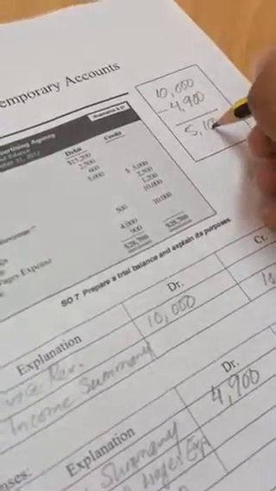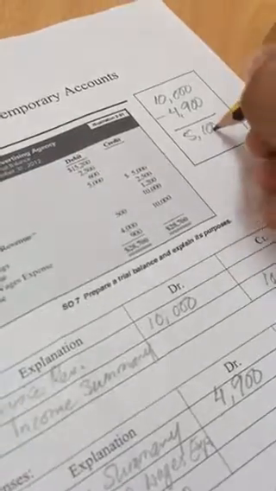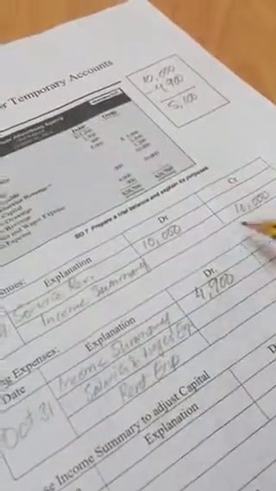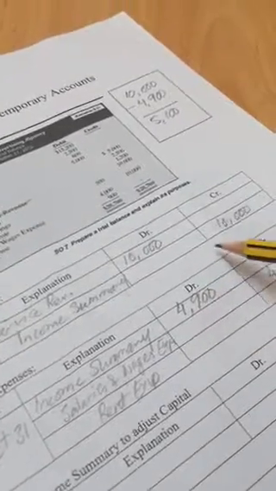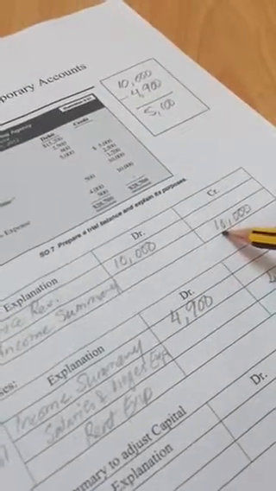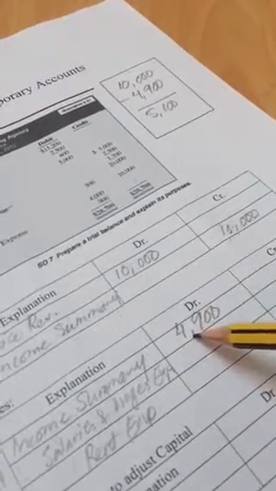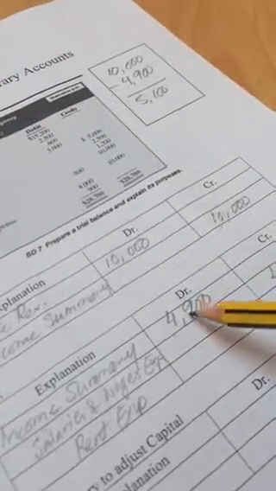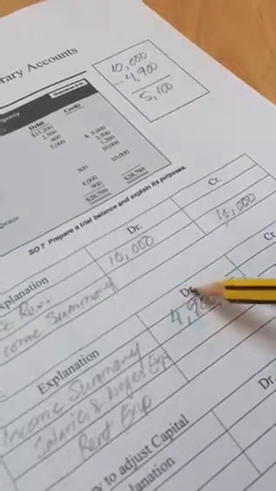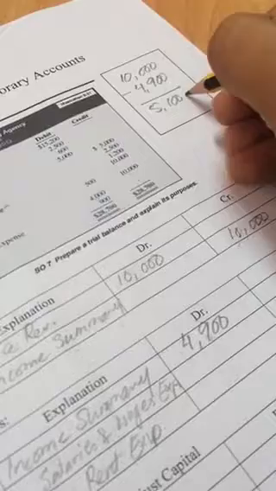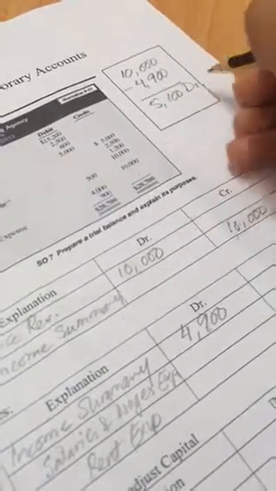And now we have to decide which side this one is. Is it debit or credit? To decide on that, we have to see which side here is the poorer. Here we have 10,000, bigger than 4,900. So the poor one is the debit side. So this one should be on debit because it's the poorer one.